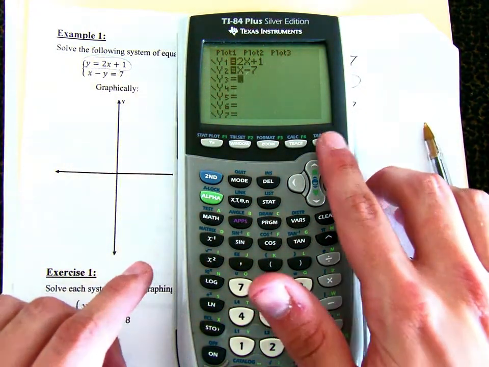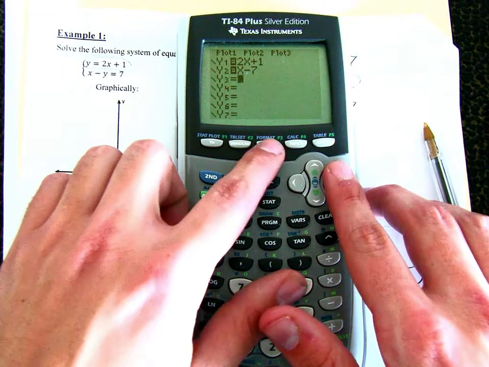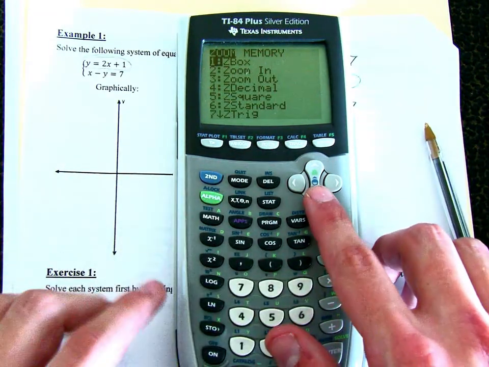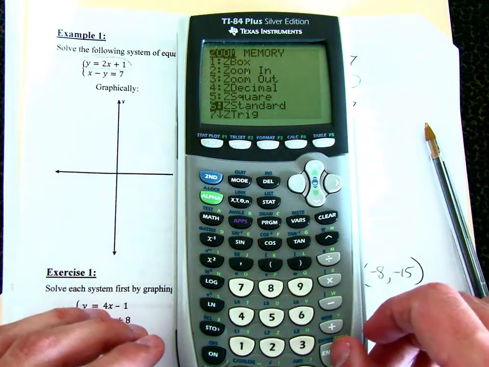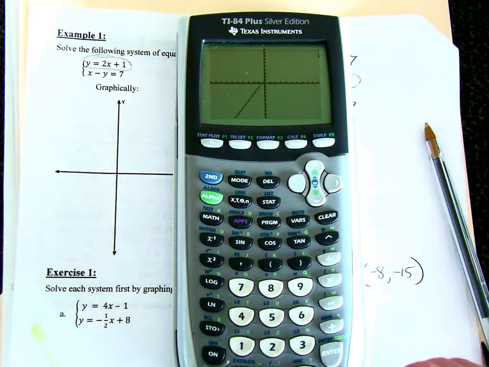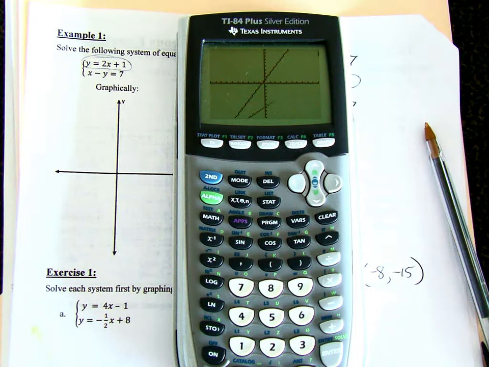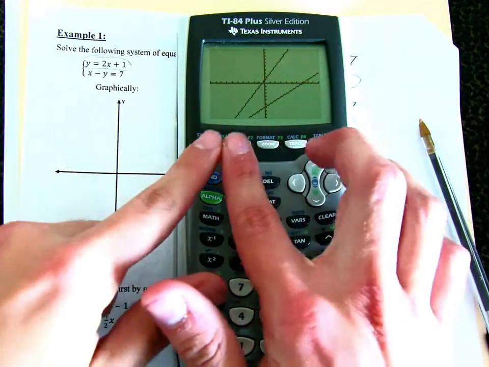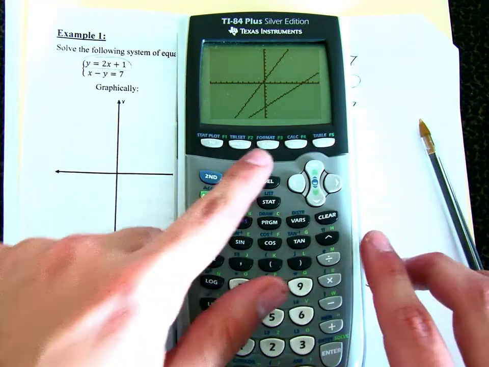So then I'm going to hit zoom. Zoom is right here, and then I'm going to go down to 6, zoom standard. So that will give me a negative 10 to 10 graph. In this graph, my lines don't cross each other, but they look like they would cross somewhere down here.